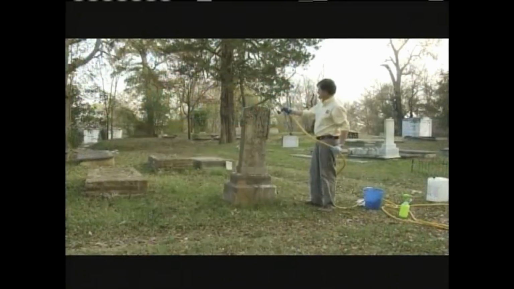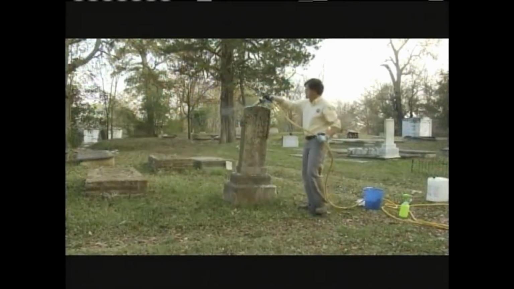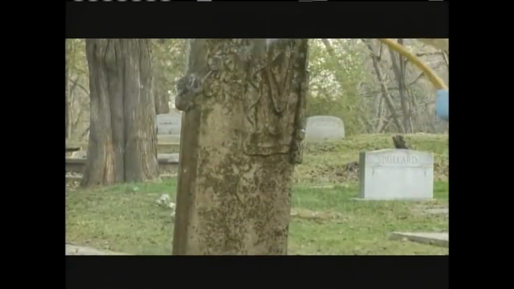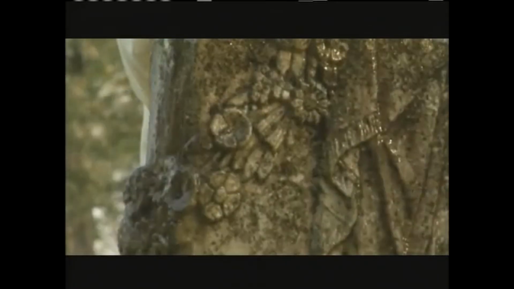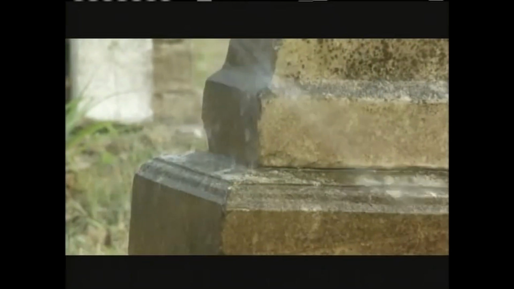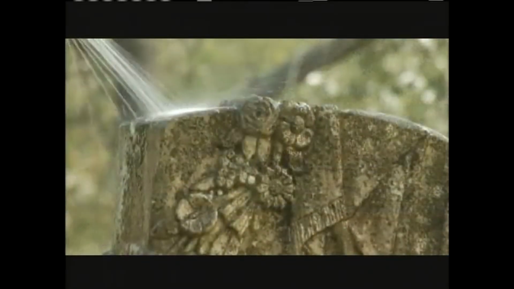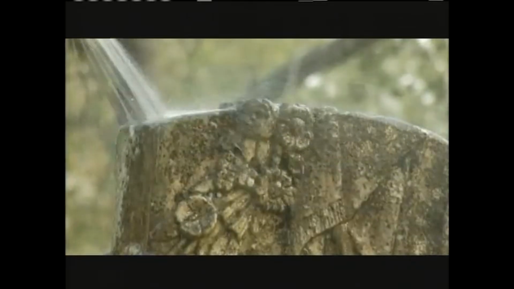Now we're going to want to soak the stone before we begin. Stone is a very porous material and will quickly absorb any cleaner that is applied to it. By soaking the stone first, it allows the cleaner to stay on the surface of the stone. This minimizes the impact on the stone and maximizes the cleaner's effects.